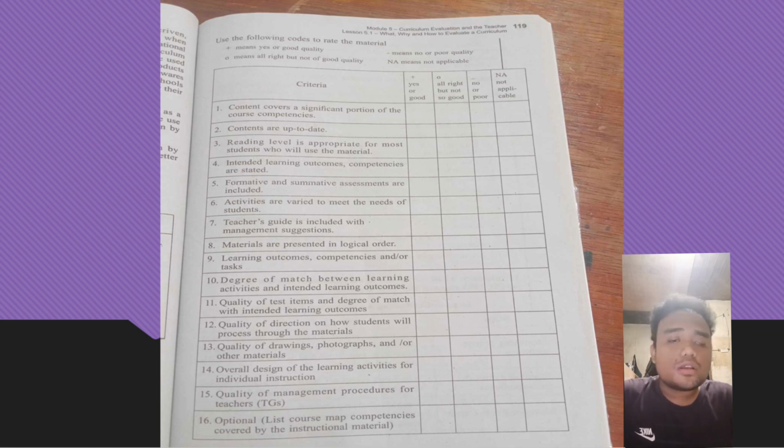It is up to you whether you choose to check it, because it depends on the material you use. We have: the contents are up to date. Reading level is appropriate for most students who will use the materials. Intended learning outcomes and competencies are stated. Formative and summative assessments are included. Activities are varied to meet the needs of the students. Teacher's guide is included with management suggestions. Materials are presented in logical order, and many more.